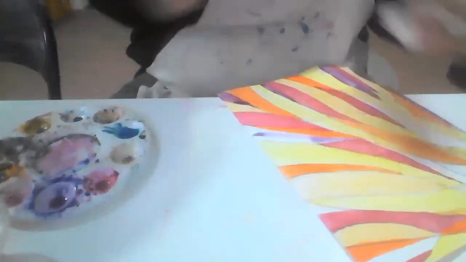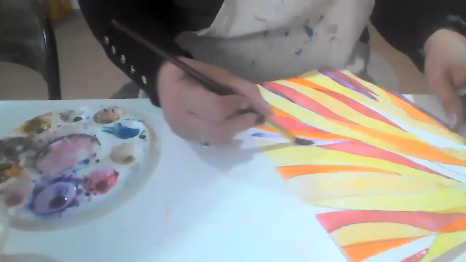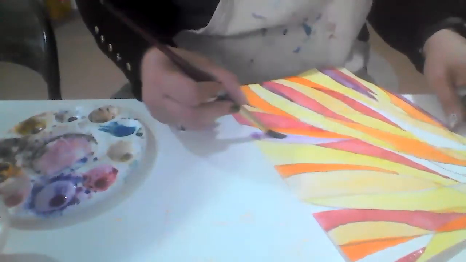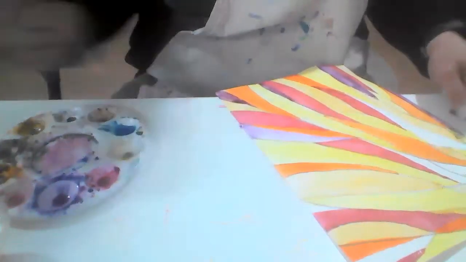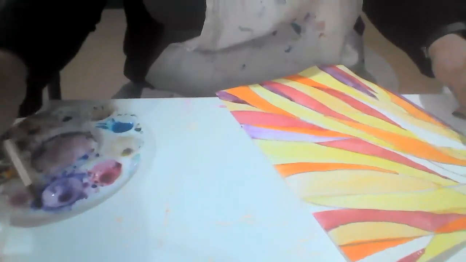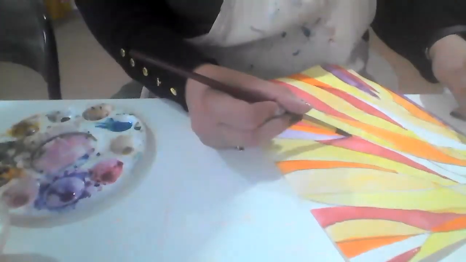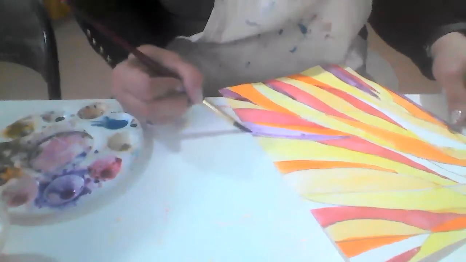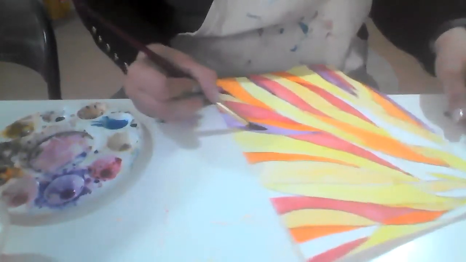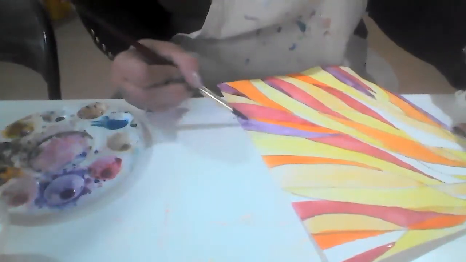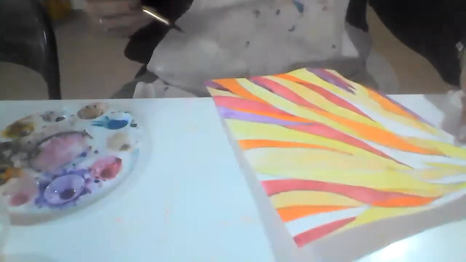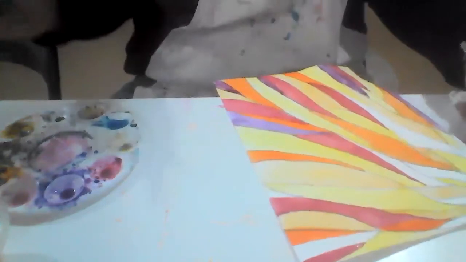Okay, this is slightly big. This area is slightly bigger than those, so we need to wet this with water first. Get our purple paint and paint over again, so that the brush strokes do not take over the appearance of the art piece.